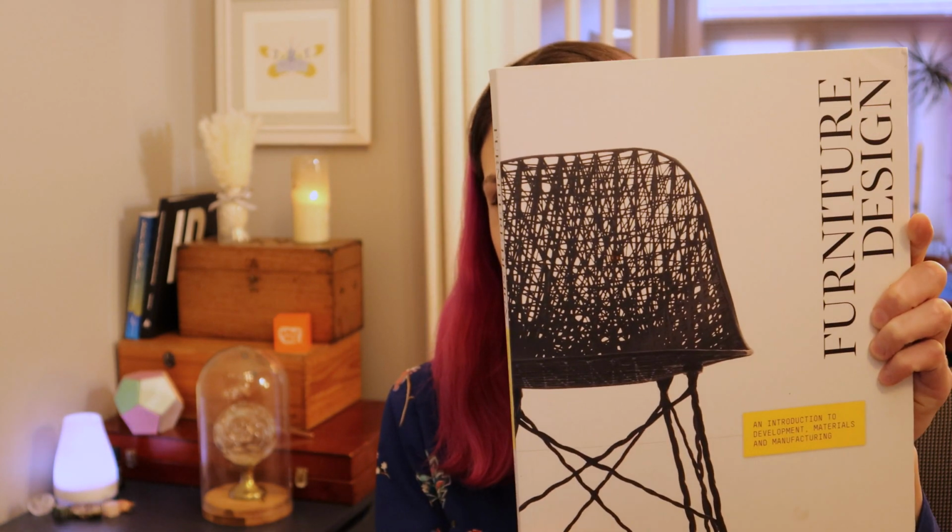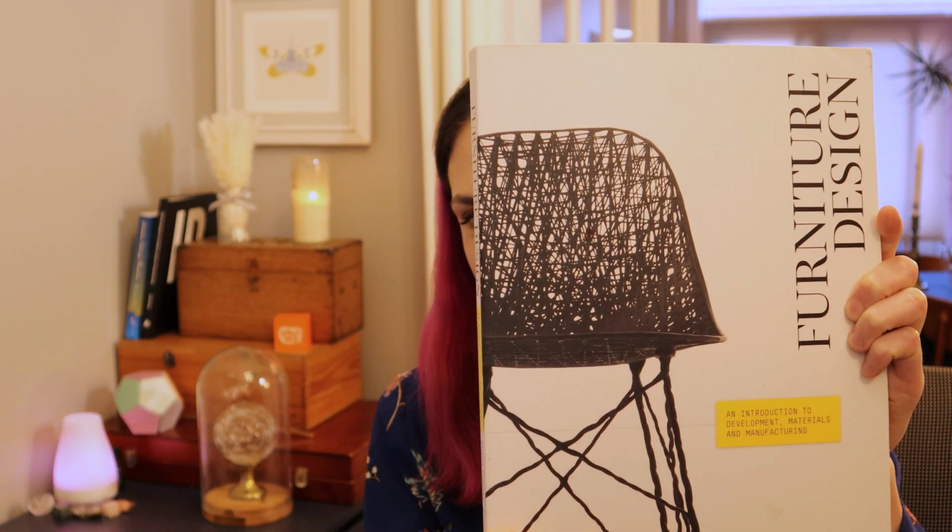If you ever feel stuck while designing some furniture and don't know where to go from there, there are a ton of great books on furniture design, and I have an entire collection of them. This is one that I like that specifically focuses on designing chairs, and this is basically it right here, Furniture Design: An Introduction to Development, Materials, and Manufacturing. So it's a really fun book.